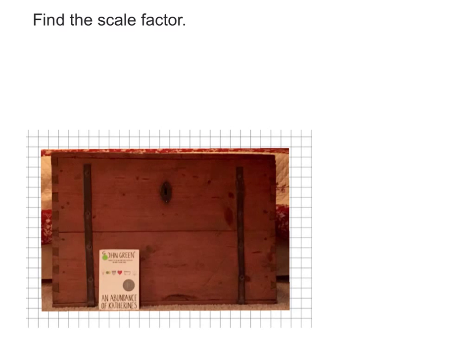To find scale factor, I could do one of two things. First, if this picture was printed out, I could use a ruler to measure the width and the height of the book in the picture. Since I don't have that luxury, I am going to use this grid here to figure out how many units it is in the picture. So the width of the book in the picture, when looking at the number of units right down here, would be 4 units. This is now going to help me compare the book in real life to the book in the picture.